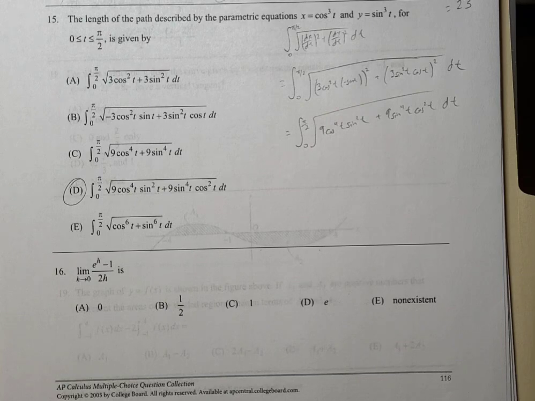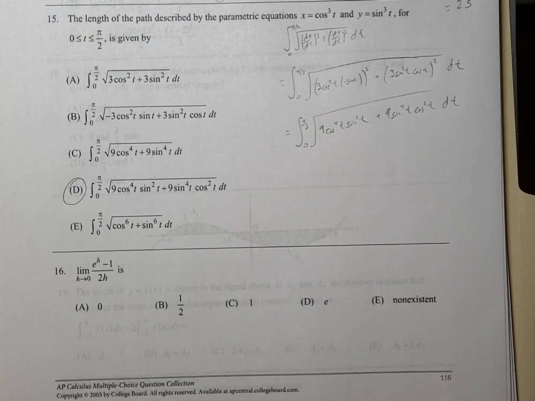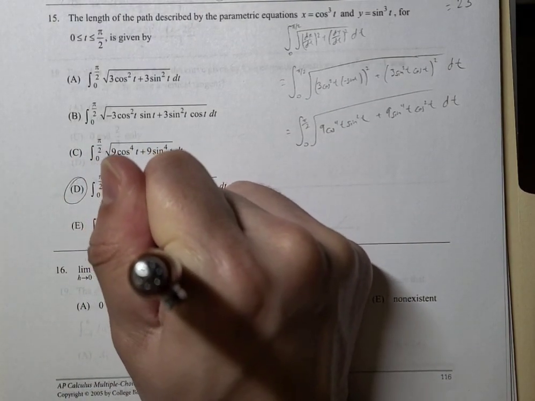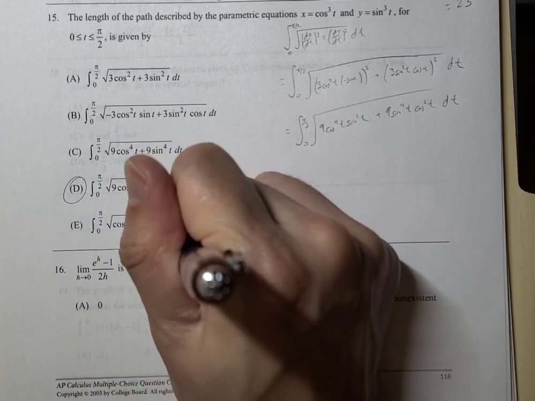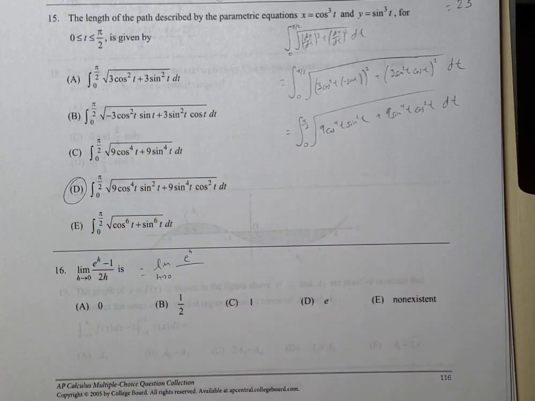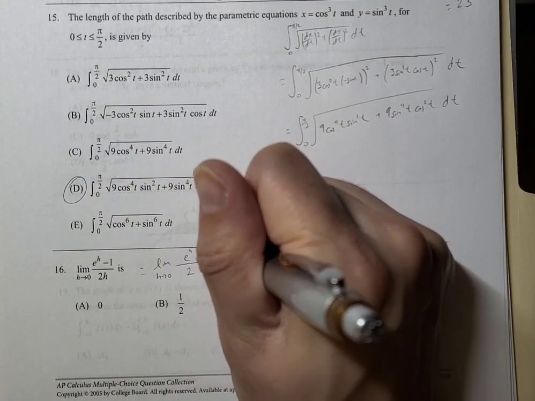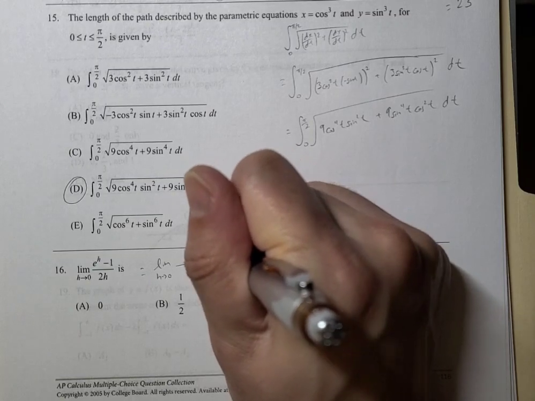Limit as h goes to 0, e to the h minus 1 over 2h. When we plug in 0, we get 0 over 0, indeterminate, so let's use L'Hopital's rule. This is Calc BC, you should have learned it. So it's limit as h goes to 0, derivative at the top is just e to the h, derivative at the bottom is just 2. So now we plug in h as 0, we get what? Half.